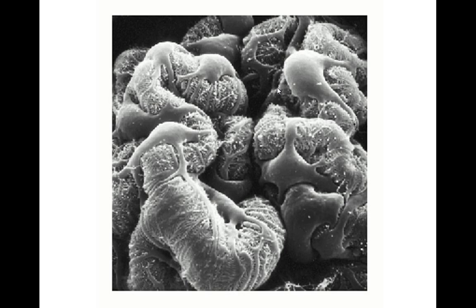Here you have a real scanning electron microscopy picture of the podocytes, which are beautifully seen here. These are all podocytes, and you can see their foot processes very clearly, which surround the capillaries.